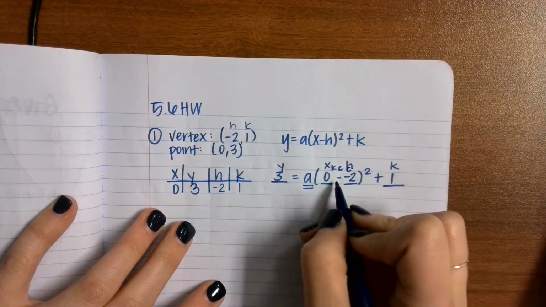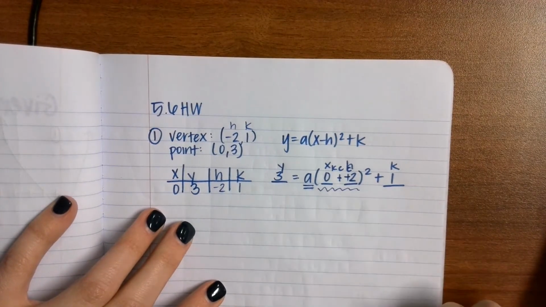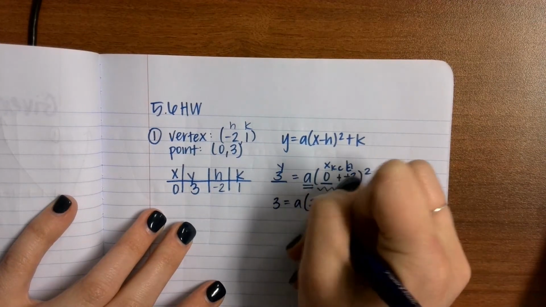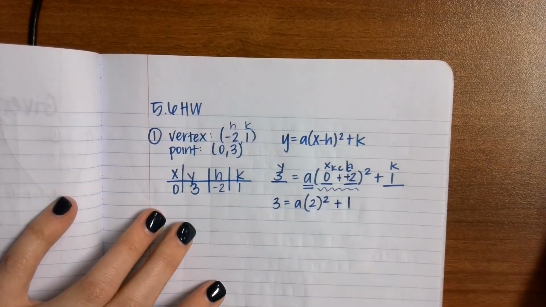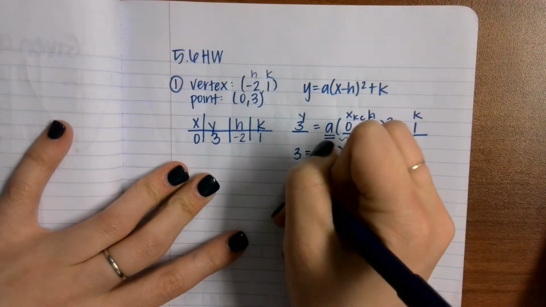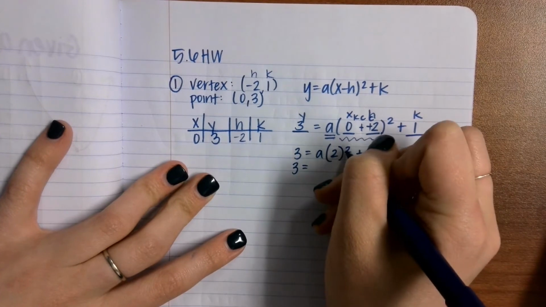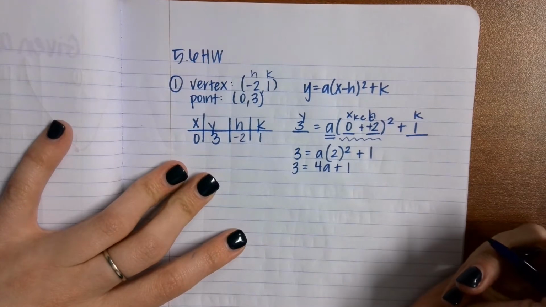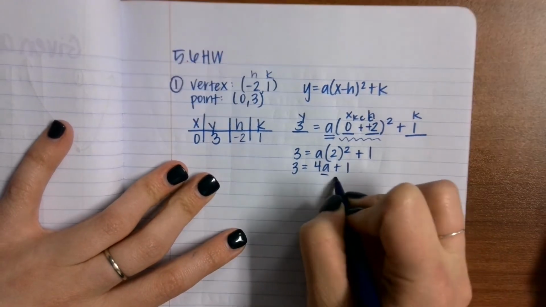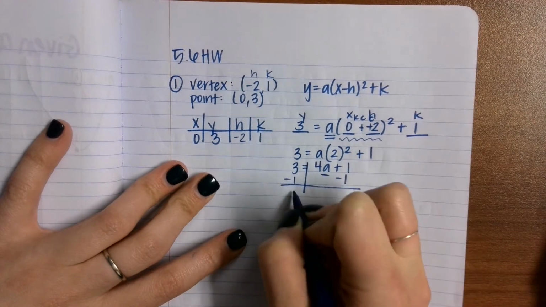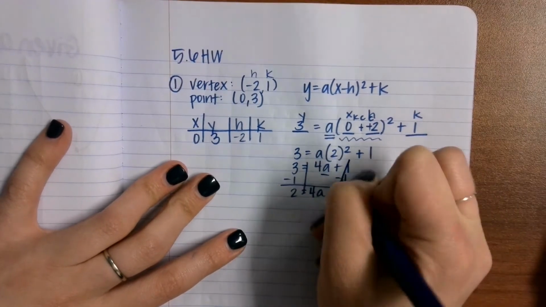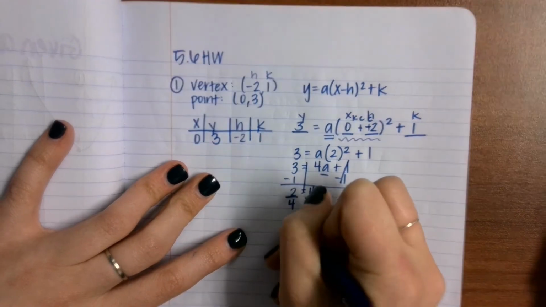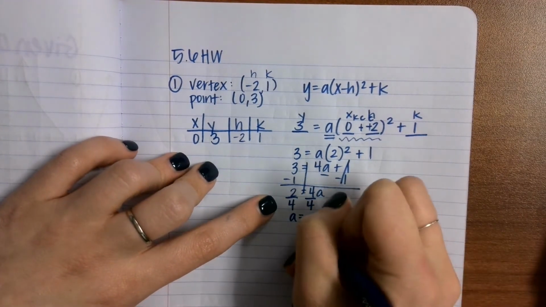KCC applies in the middle here with our parentheses, which we have to do first because this is order of operations. So 3 equals a(0 plus 2) squared plus 1, where 0 plus 2 is 2. Now I do my exponents. 3 equals 2 squared is 4. That's my coefficient in front of my a, plus 1. Inverse operations to solve for a. Subtract 1 from both sides. 2 equals 4a, divided by 4, divided by 4, inverse operations. A equals 2 divided by 4, which is the same thing as 1/2.